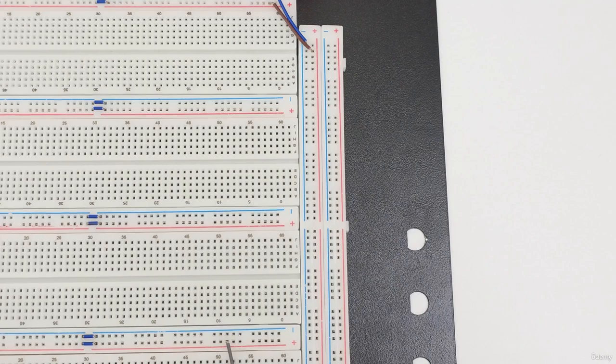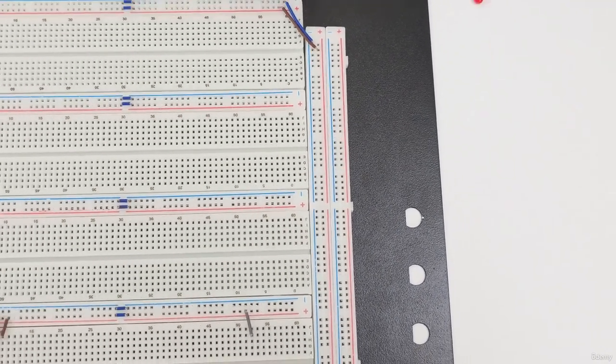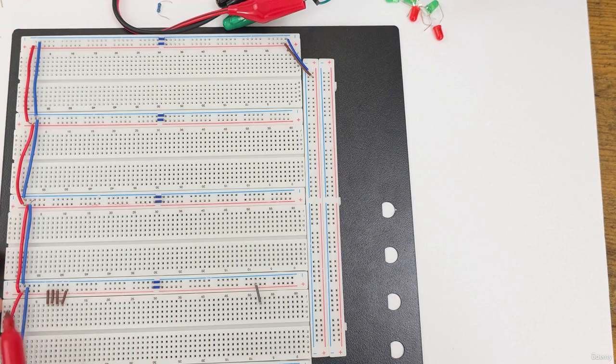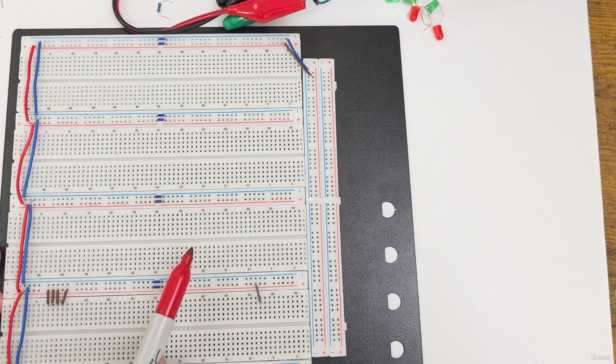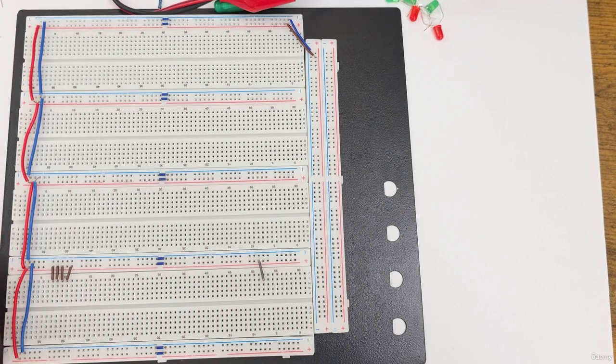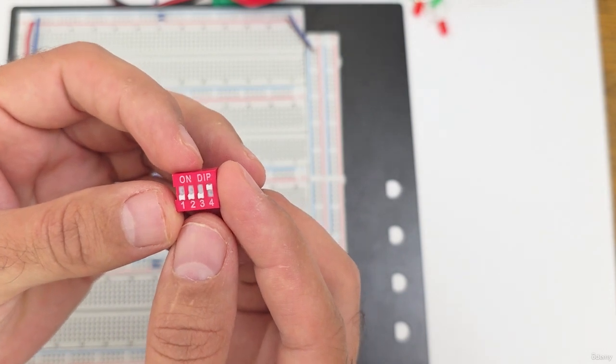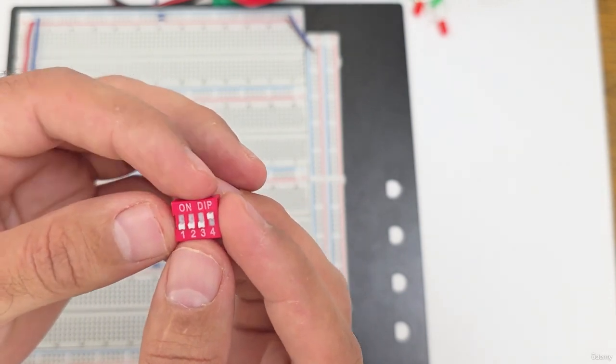So, and also we need to connect these two lines to these two lines. That's why we have the blue and the red lines. Okay, let's start connecting the switch. This is our switch. I hope that the camera focus is working fine.